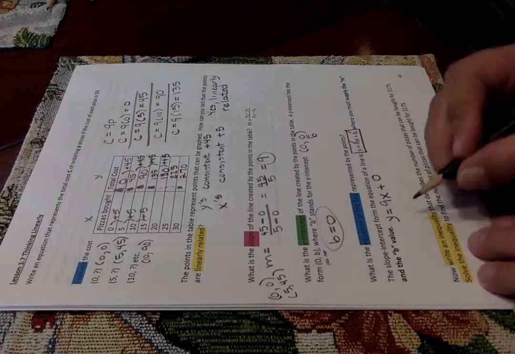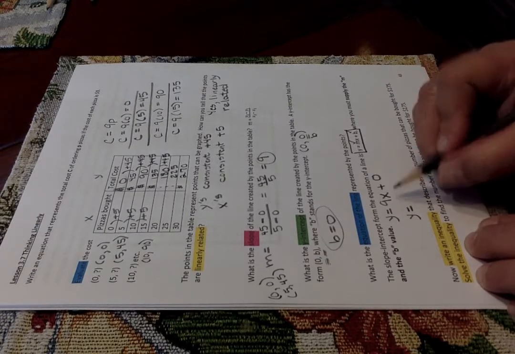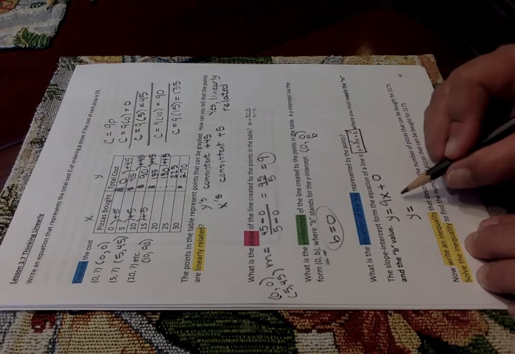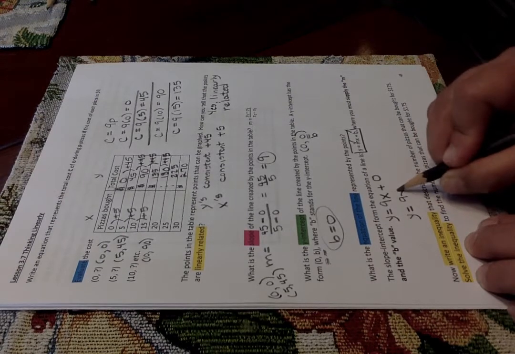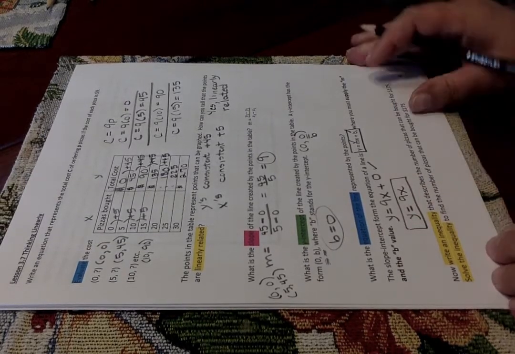If you want to clean that up a little bit, just because it can be simplified. Usually you can't, but this 0 plus anything, you can just write it like this. So you can give your final answer like this. If you give it like this, that's fine also.